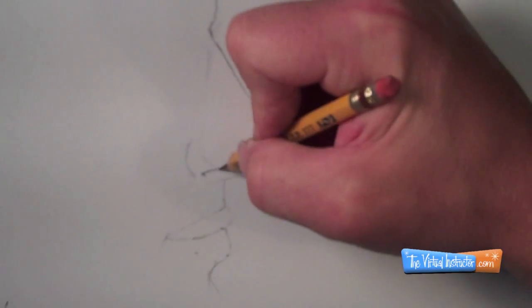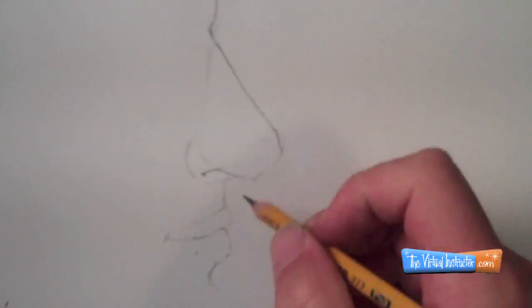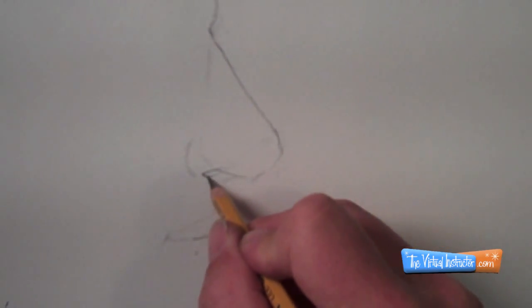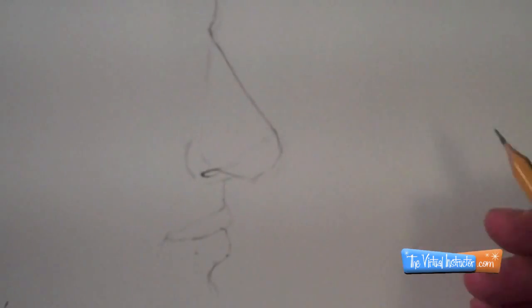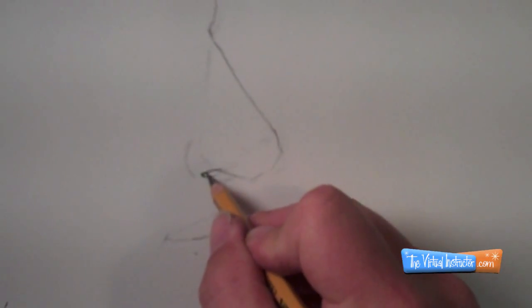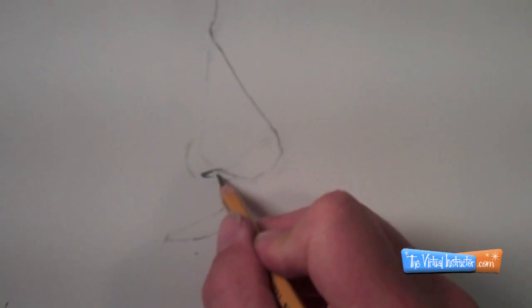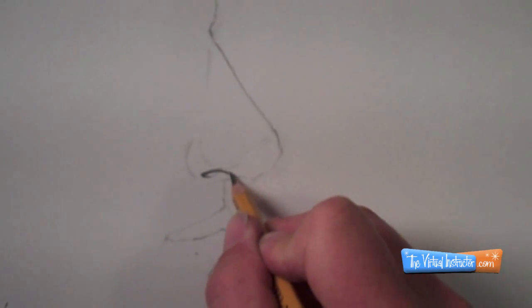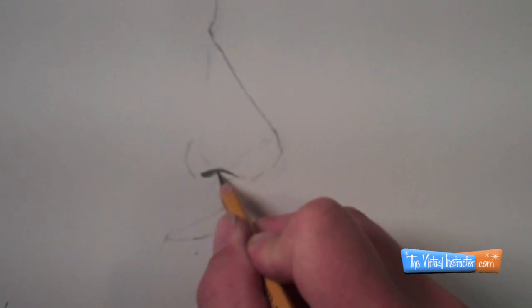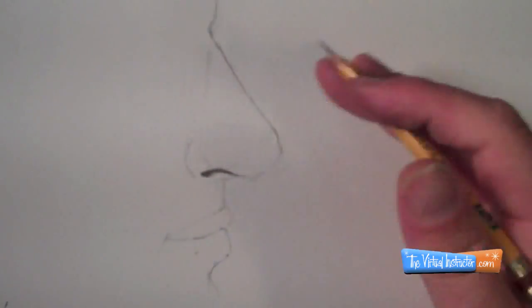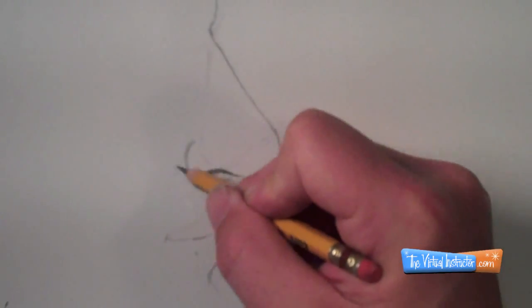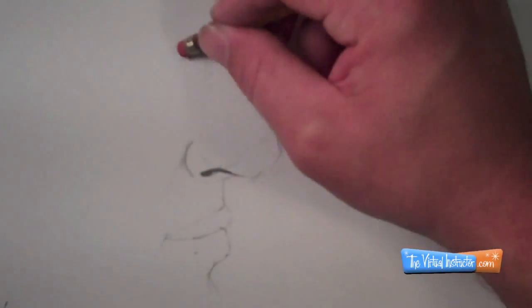Now I'm going to go underneath and start looking at the nostril. Every nostril is different, every person's nose is different, so you have to really look at what you're drawing to draw it accurately. But in this case, this person's nose kind of goes up underneath the nostril and then back around, and that's the area that's the darkest. So I can go ahead and start adding some of that shading under there, some of those real dark values to create the illusion of there being a cavity in the nostril area.